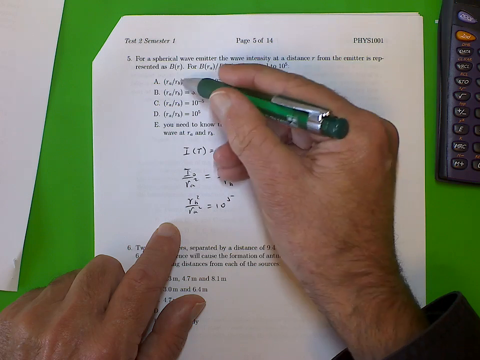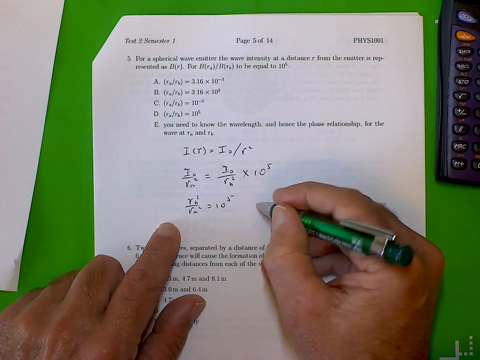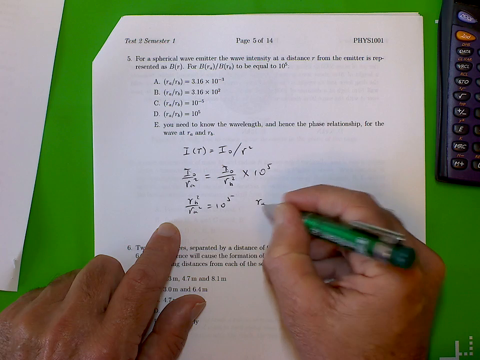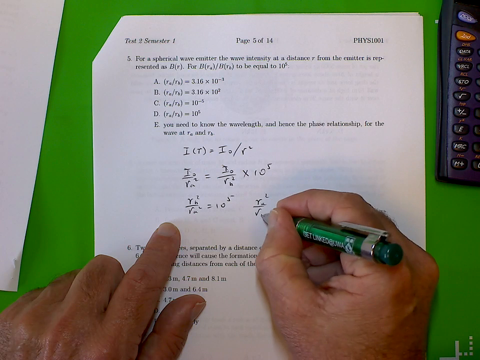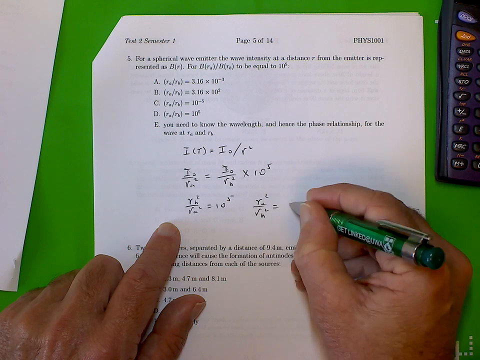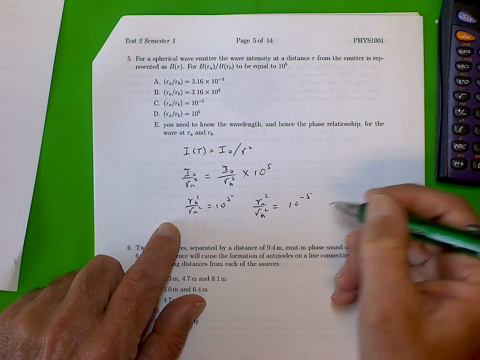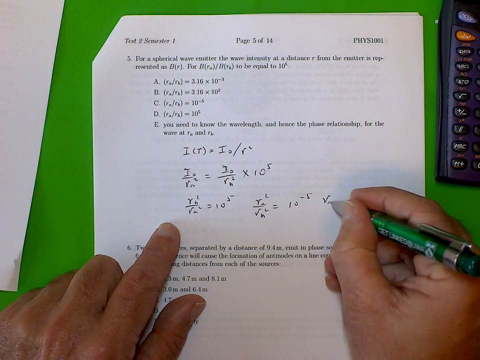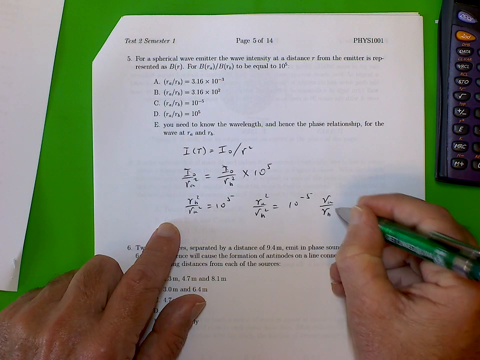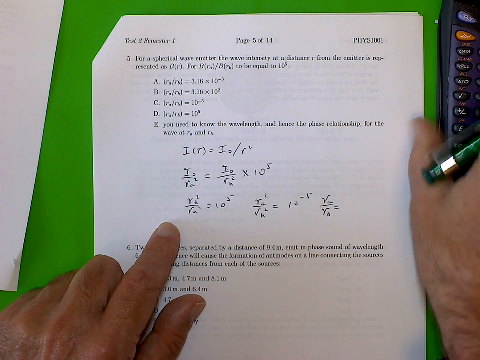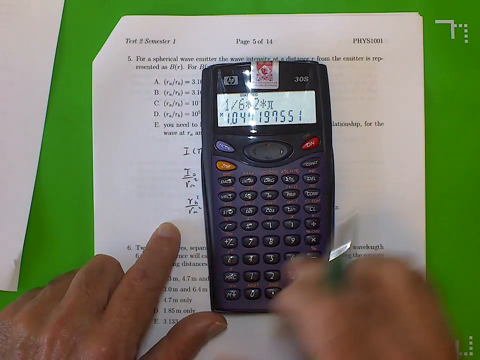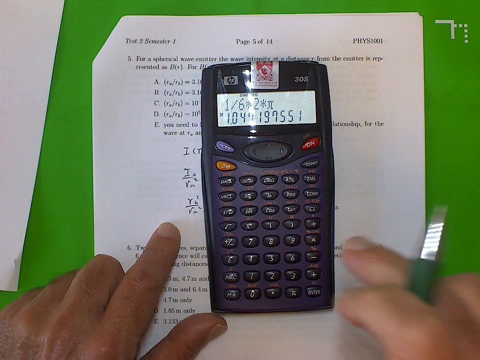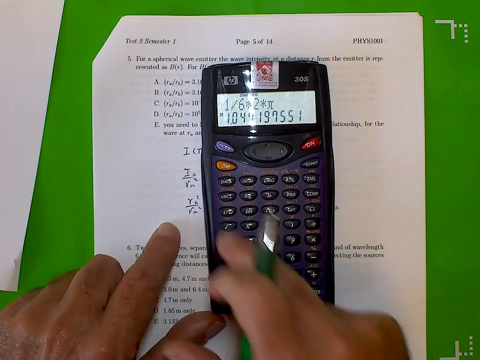But we look at the answers and they're given all in terms of A over B, so it's going to be RA squared over RB squared equals 10 to the minus 5, and then obviously we need to take the square root, so we get RA over RB equal to the square root of 10 to the minus 5. I really don't know this calculator at all.